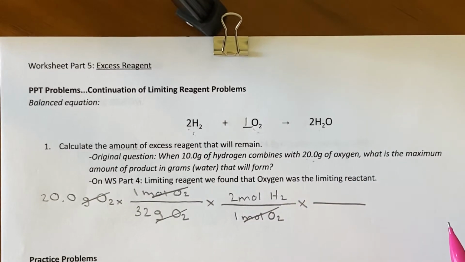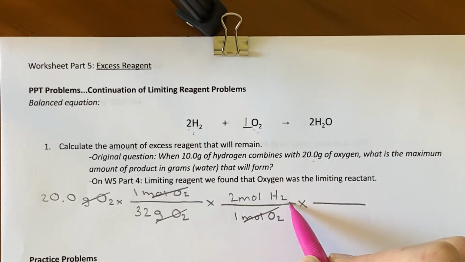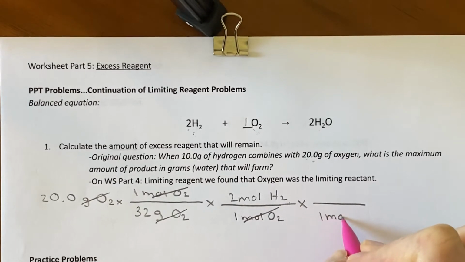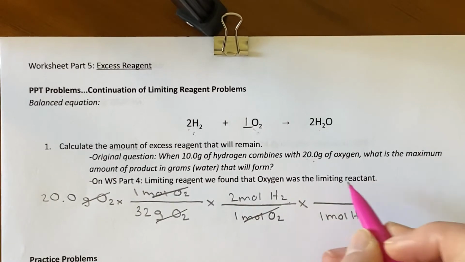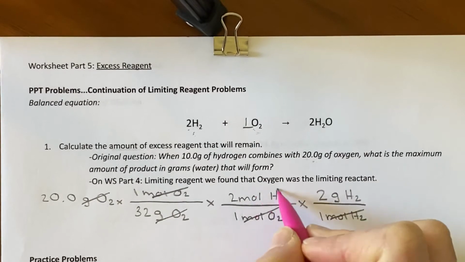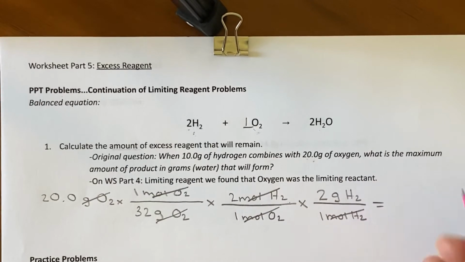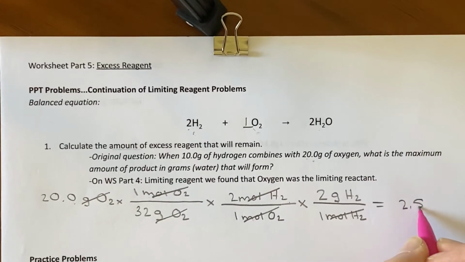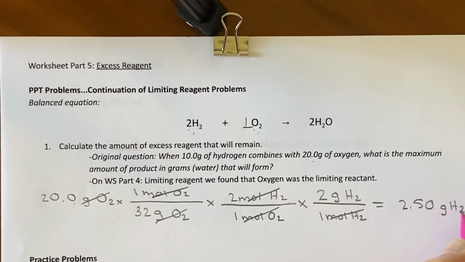We want to calculate the amount in grams here. Usually that's what we'll be looking for, the amount in grams of our excess reagent. So once we're at moles of H2, we're going to go one more step to get grams of H2. So we know for every 1 mole of H2, this will be equal to its molar mass of 2 grams H2. So moles of H2 factor out. If we multiply all this out, so 20 times 1 times 2 times 2, and then divide by this 32 times 1 times 1, we should be left with 2.5 grams of hydrogen were used.